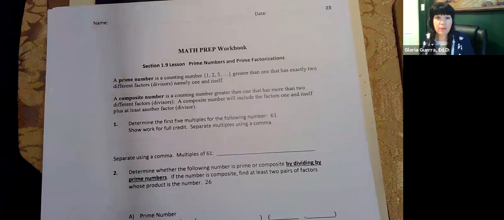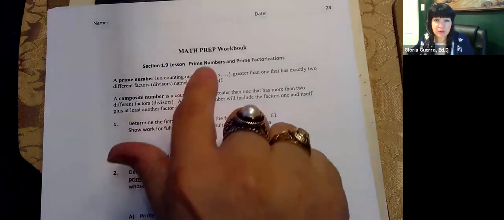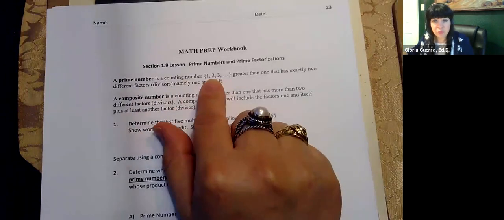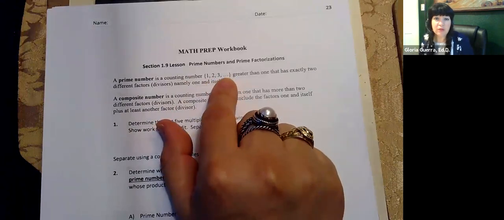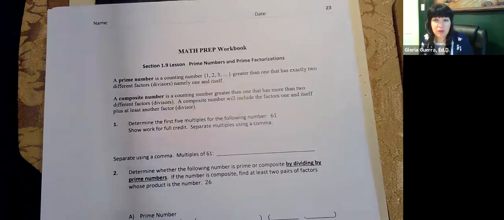We're going to look at a couple of vocabulary words, prime numbers and composite numbers. The workbook defines a prime number as a counting number. These are just examples of counting numbers. Counting numbers start with 1, 2, 3, and so on. A prime number is a counting number greater than 1 that has exactly two different factors, two different divisors, namely 1 and itself.